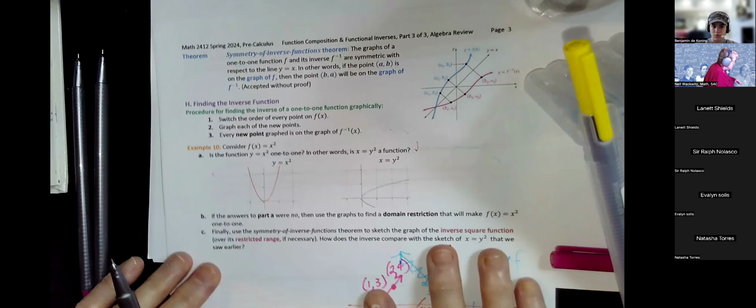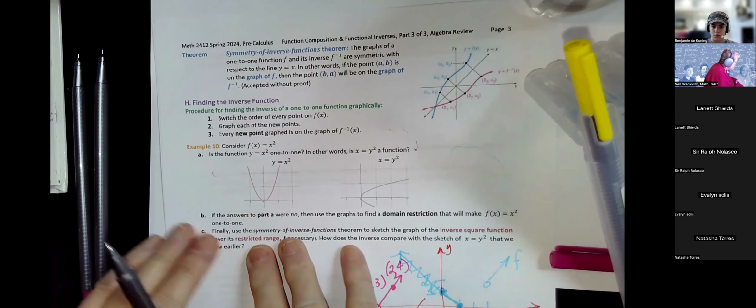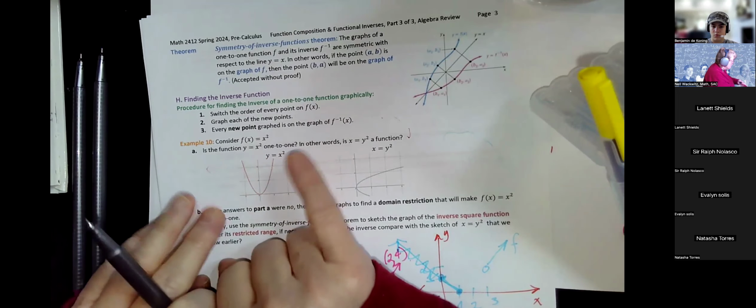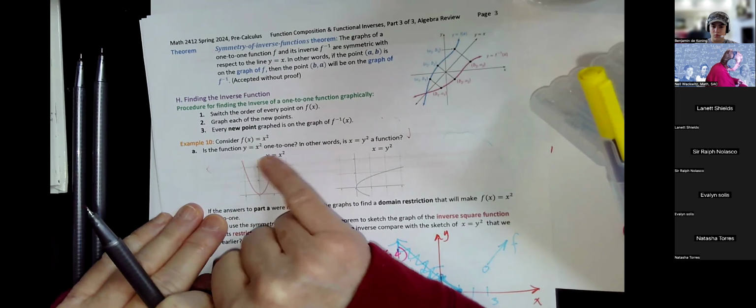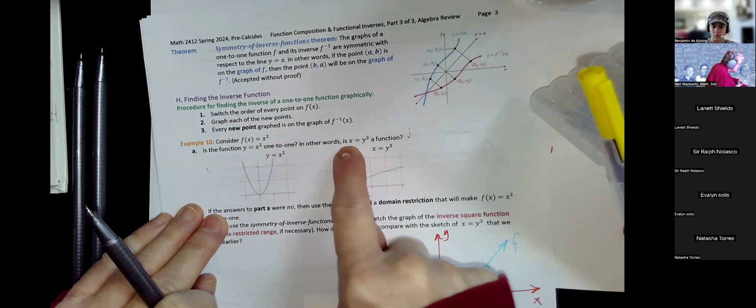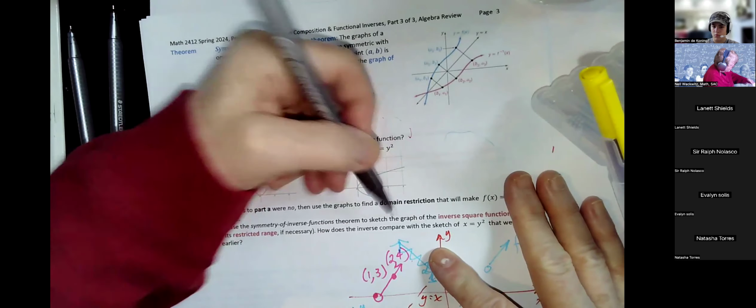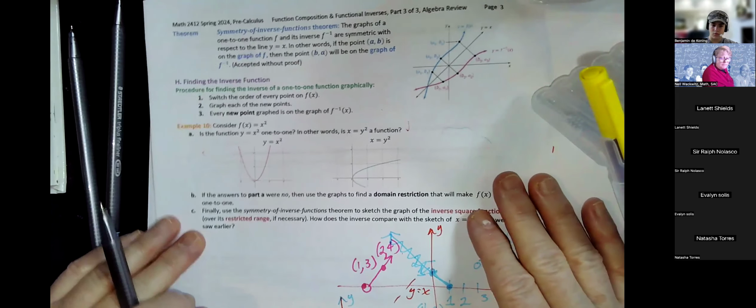So we already talked about y equals x squared. Is y equals x squared 1 to 1? And I did not say before, but this is the same question as if I switch x and y, is x equals y squared a function? So there's x equals y squared. Is that a function?